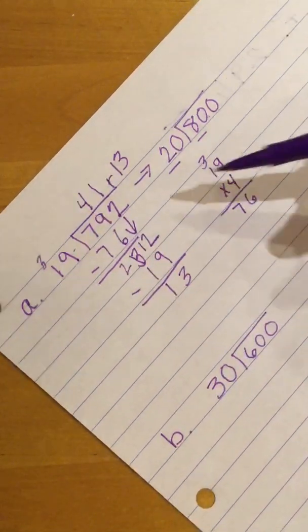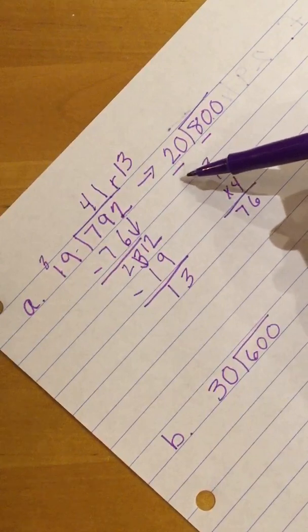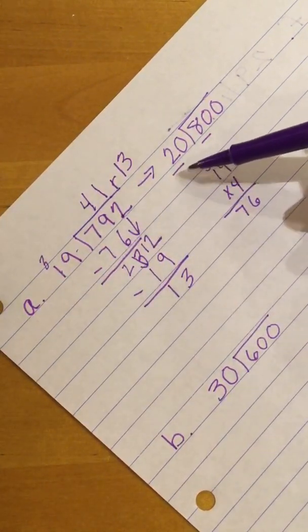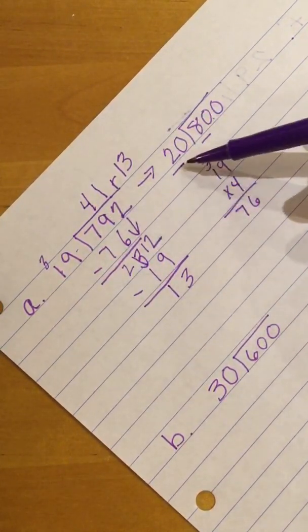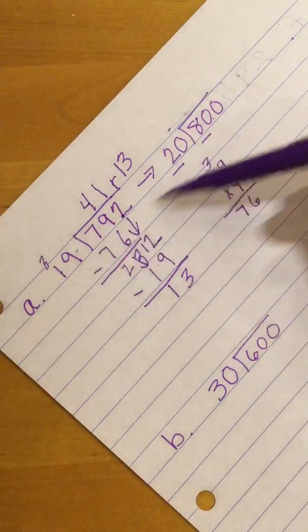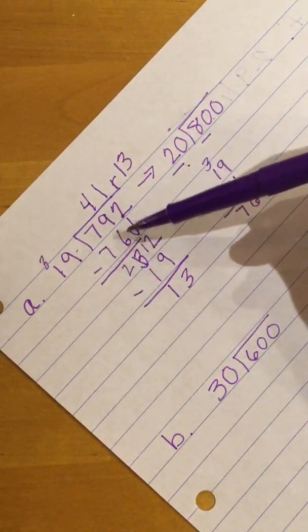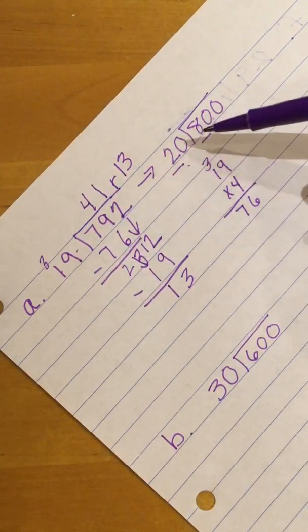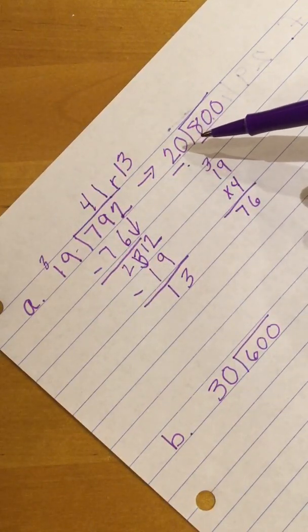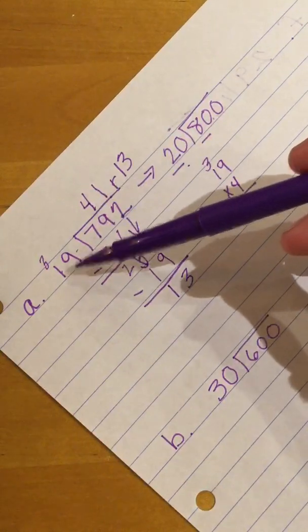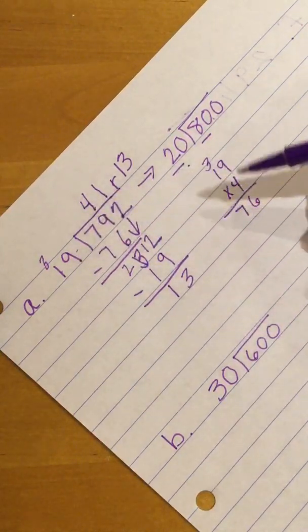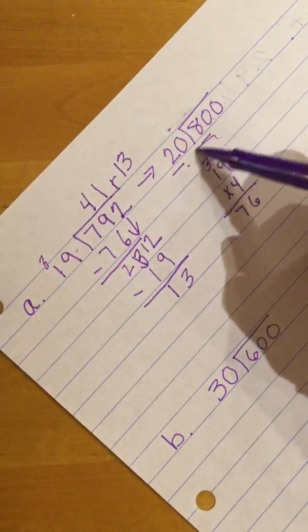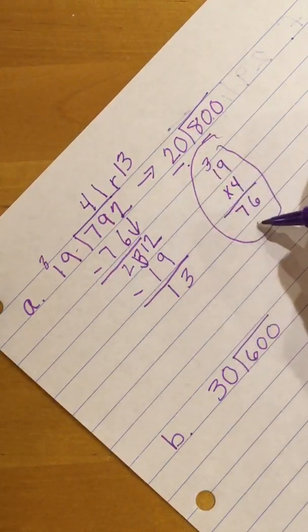When I wanted to estimate to figure out what I was going to multiply by, I looked at my 19 and I turned it to 20. I looked at my 792 and I turned it to 800. 2 goes into 8 4 times. So I did my 19 times 4. I did the problem over here, 19 times 4, and I got 76.